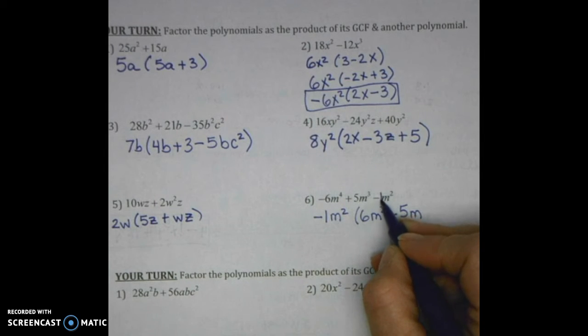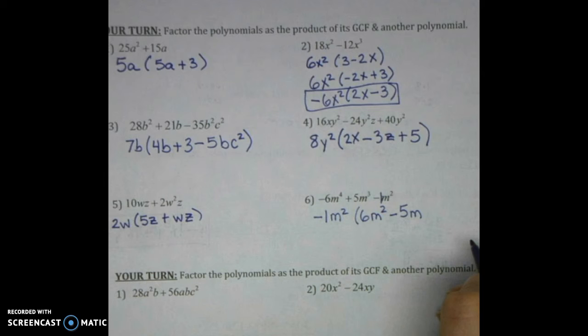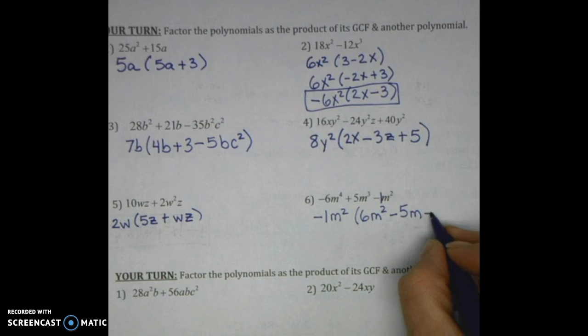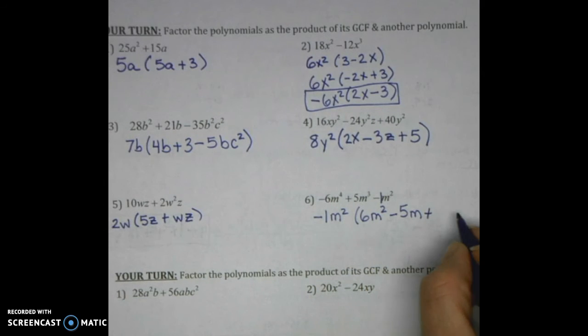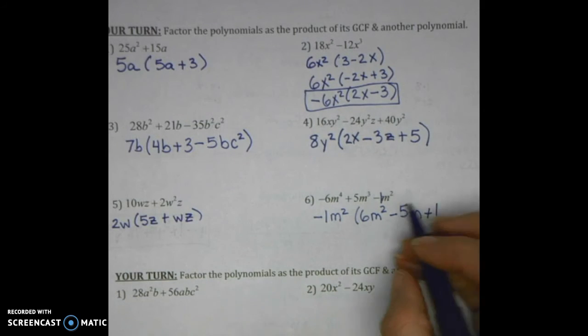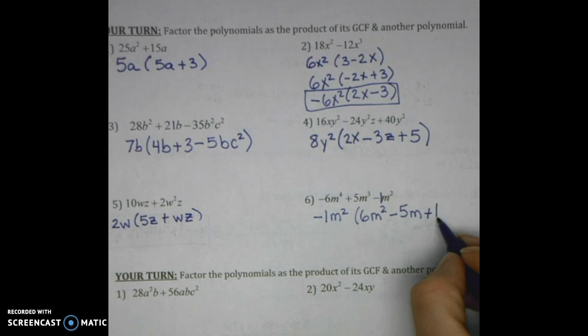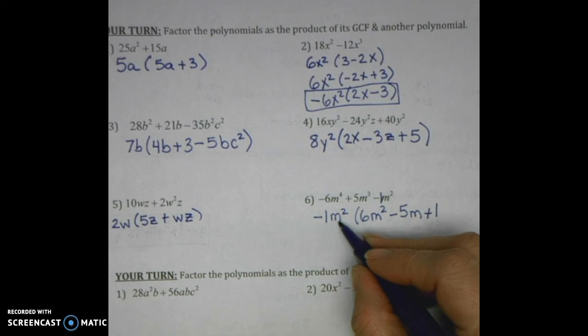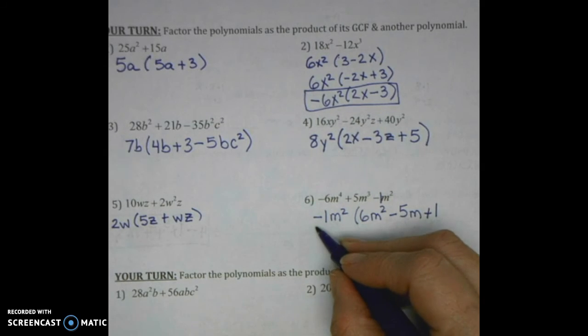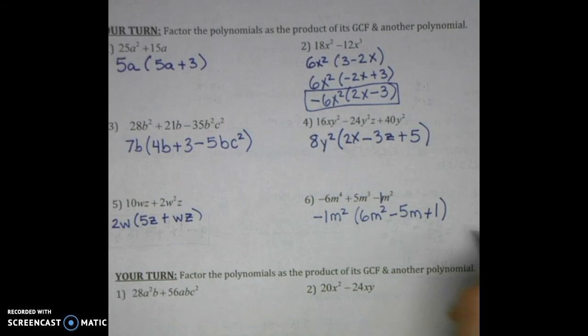Negative invisible 1 there, divided by negative 1 is going to be positive 1. So I'm left with a positive inside, and m squared divided by m squared is 1. This is 1 because m squared divided by m squared is 1. Negative 1 divided by negative 1 is 1. It's not 0, it's 1. So that would be my answer there.